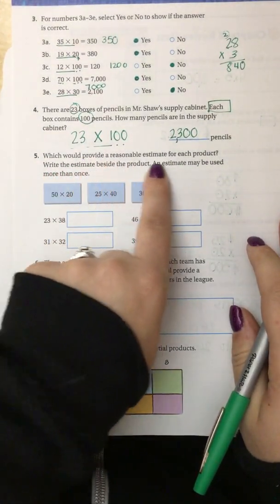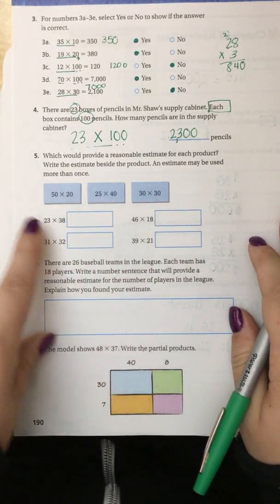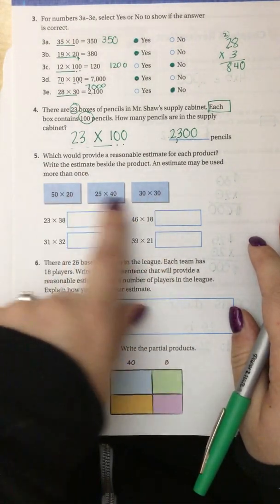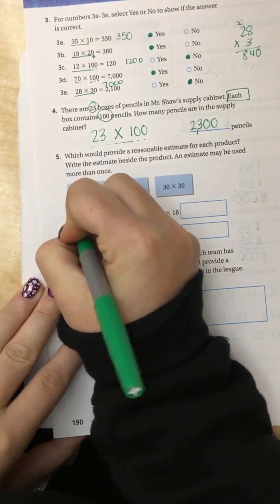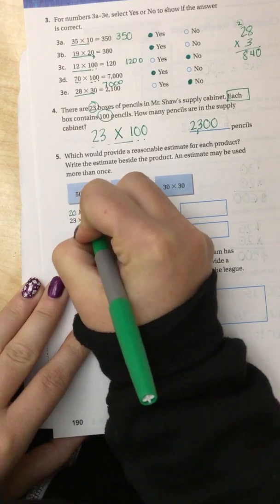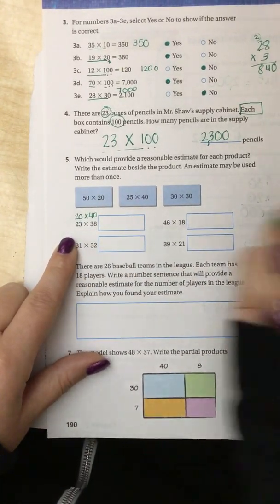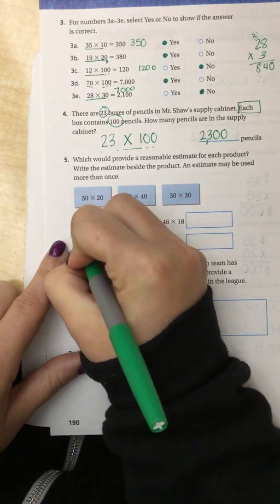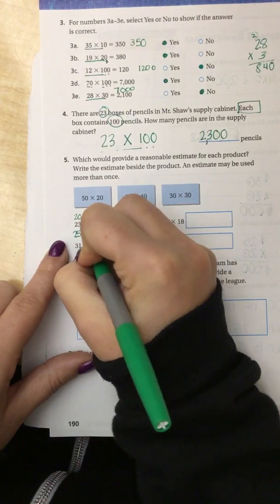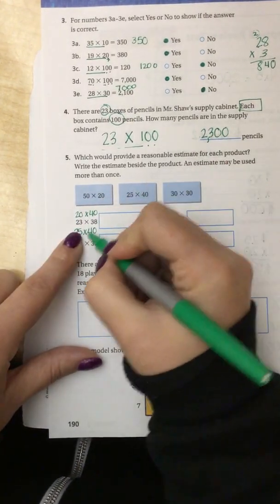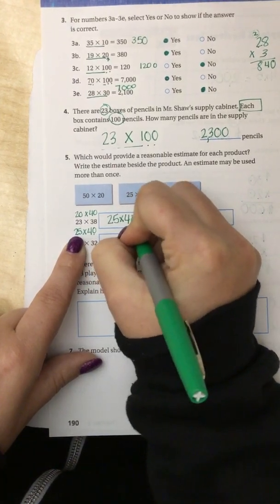Which one would be a reasonable estimate for each product? So what we are deciding is, would these numbers round to one of these? So 23, we know it's going to round to 20 times 40. Now that's not one of our options, so we look at, did it round to compatible numbers? And we know compatible numbers, we use things like 25 because we can think of quarters. So that would be 25 times 40. And so when we round to compatible numbers, this one does round to 25 times 40.